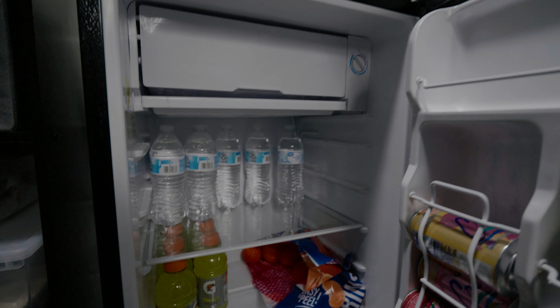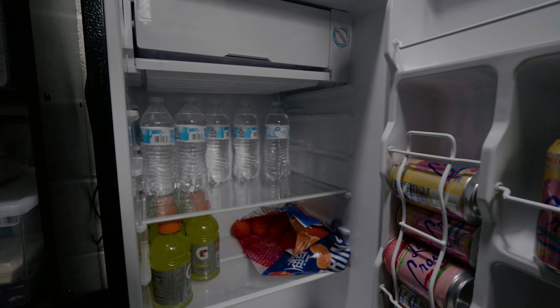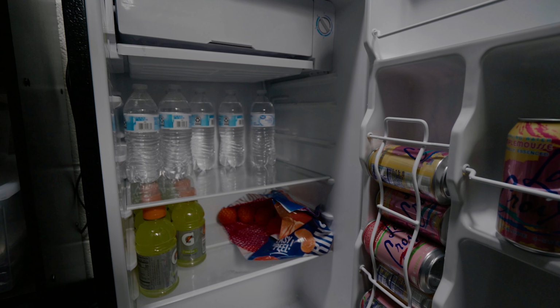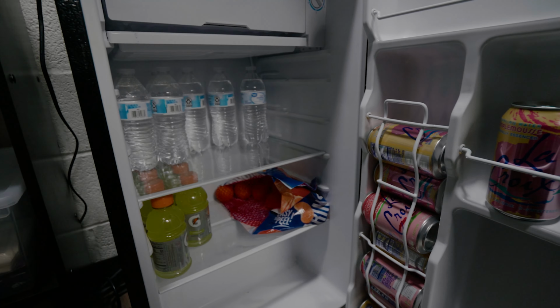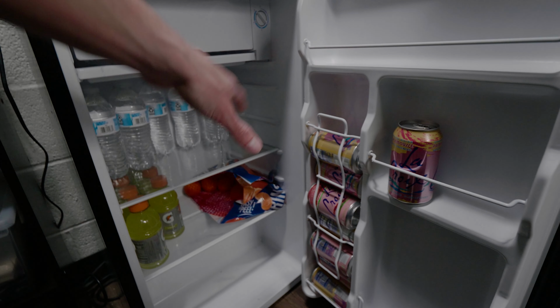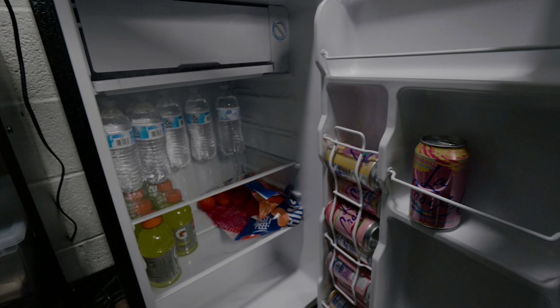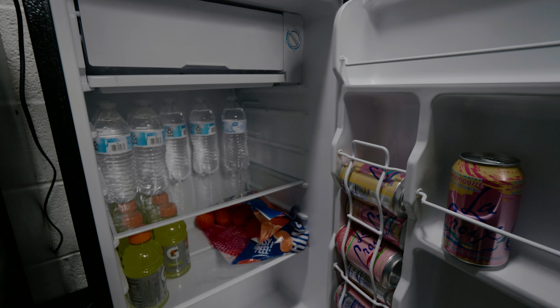So right here we got the fridge. I always keep water and LaCroix and some Gatorades stocked, and I also got some oranges right now. Pretty simple stuff. I'm a very simple person. This is pretty much always what I have for editing and keeping hydrated and refreshed.